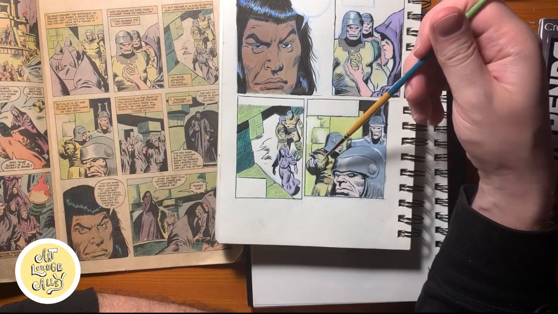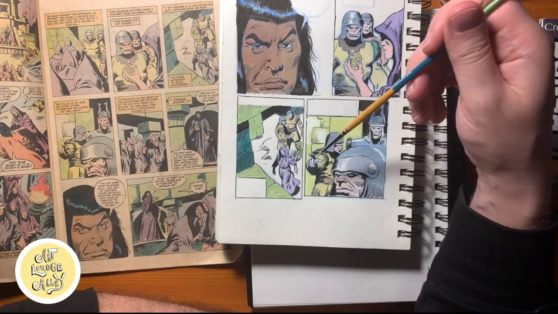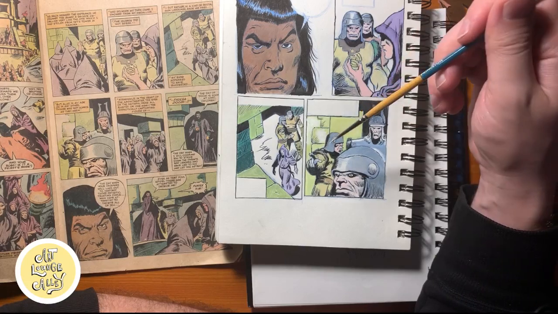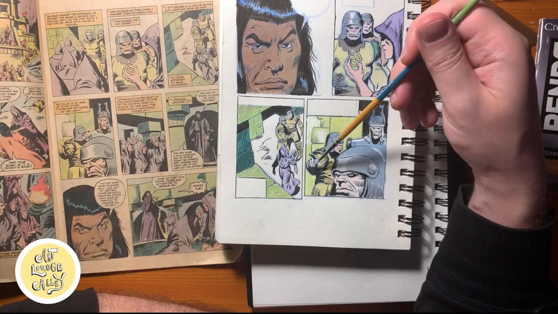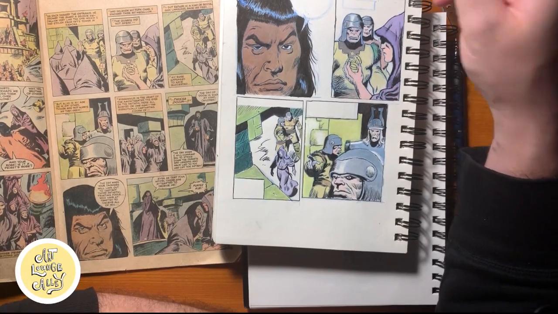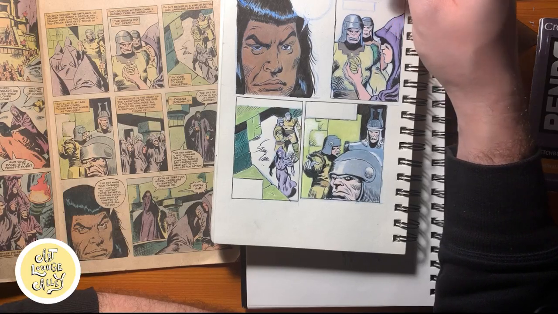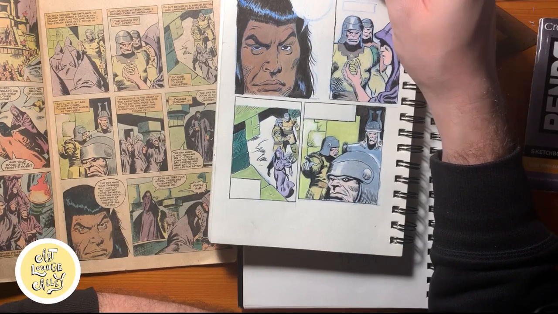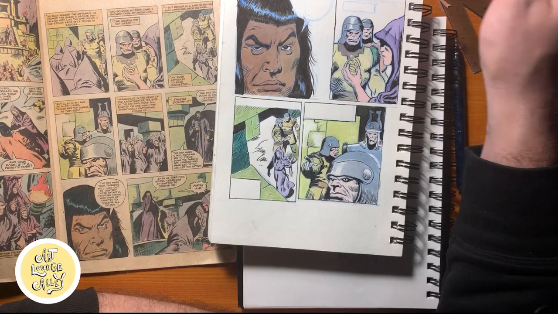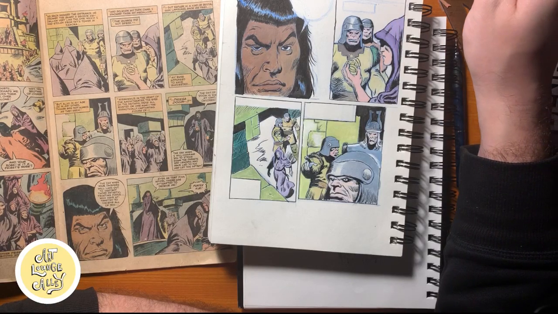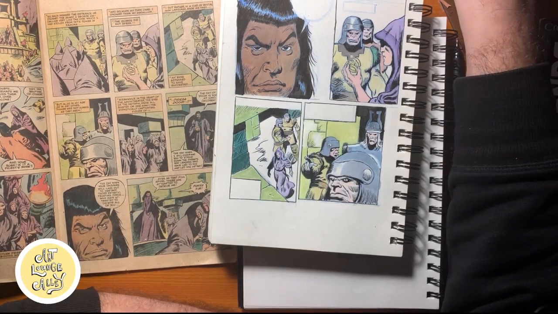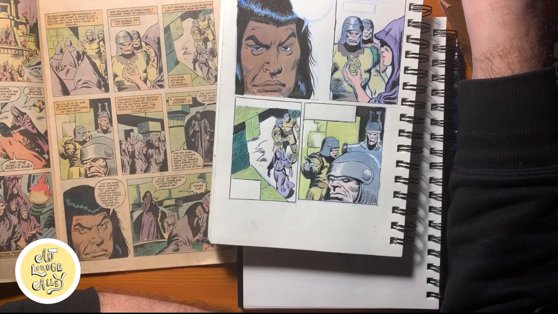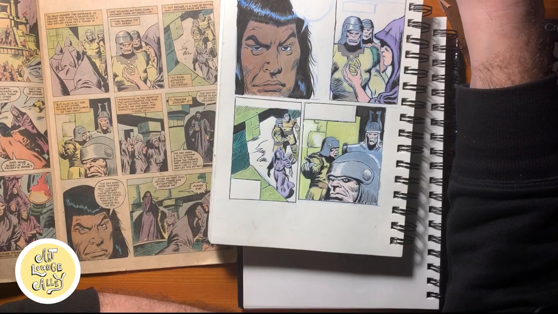All right, so what else do I have to fix? I have to fix, well, I got to color in his hand and give him a skin tone. Give the hand a skin tone. Should kind of have already.